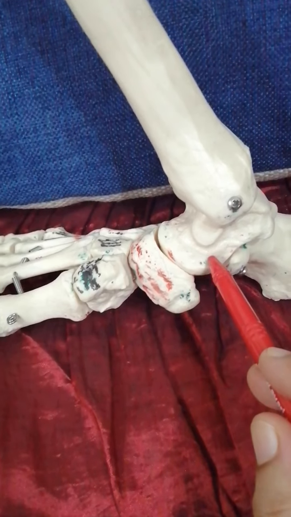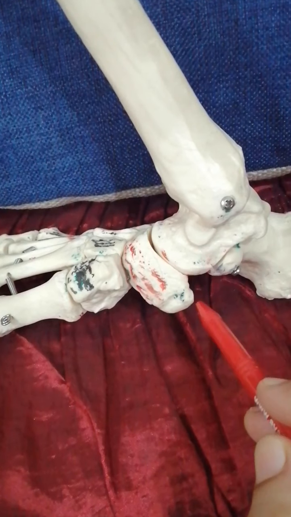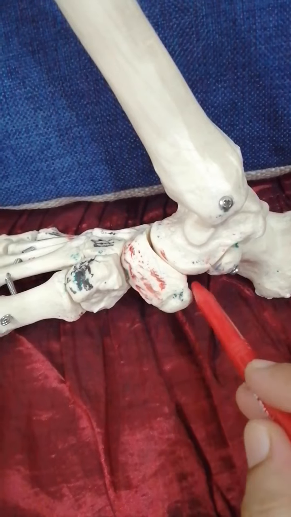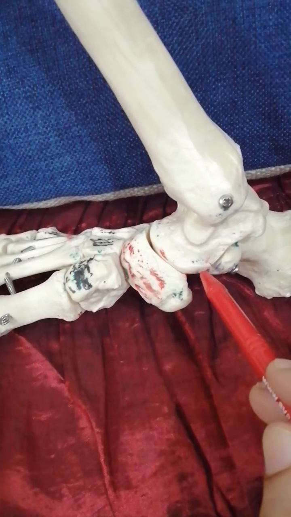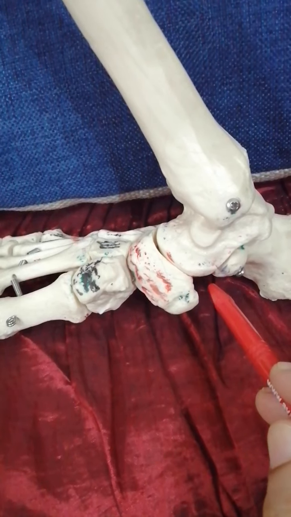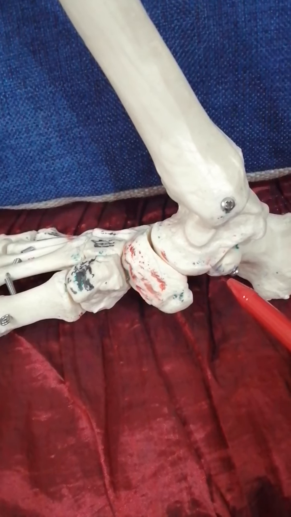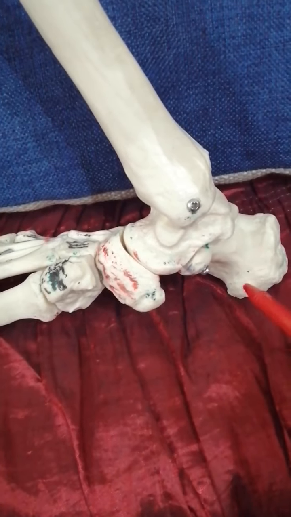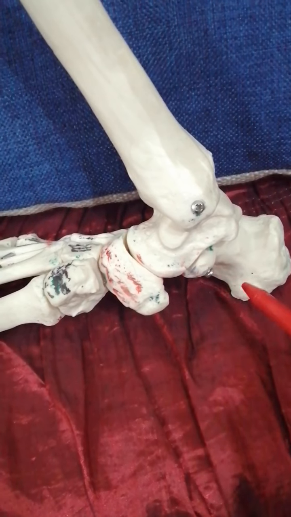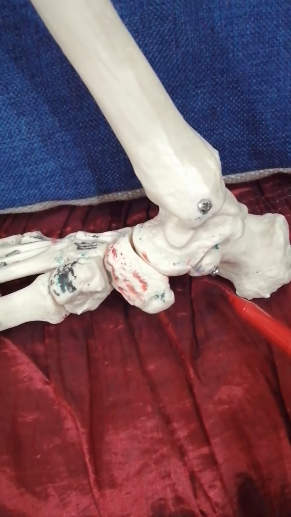You can see this is the talar head. So in case of any disruption to this ligament, it will cause the talar head to descend down. The third thing important in this stability is the talocalcaneal ligaments. Talocalcaneal ligaments are also important and they also cause this stability.